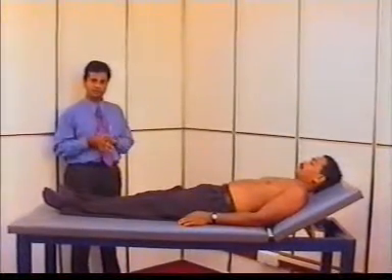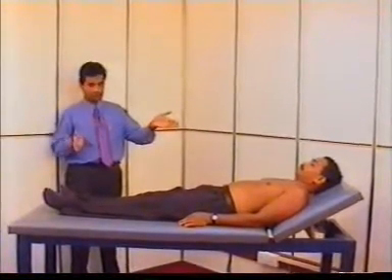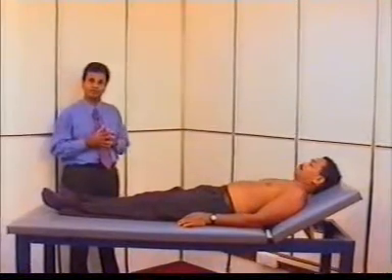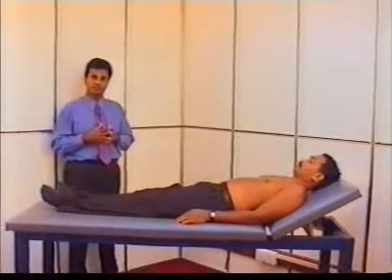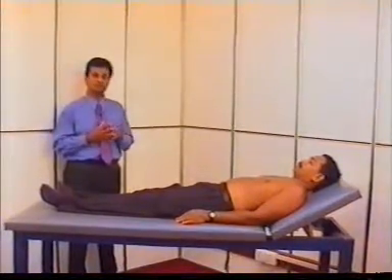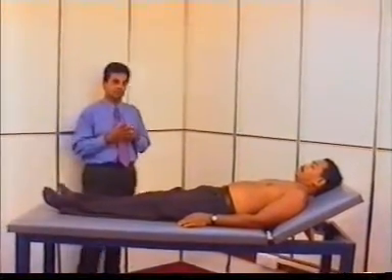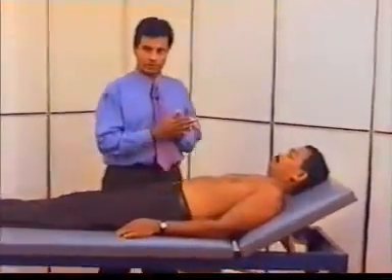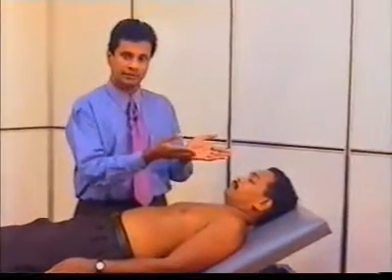As you approach the patient, you take a wide angle look. See whether the patient is comfortable, whether the patient is breathless, whether there is pallor or cyanosis. Then you get close to the patient. You start by examining the head and the neck.